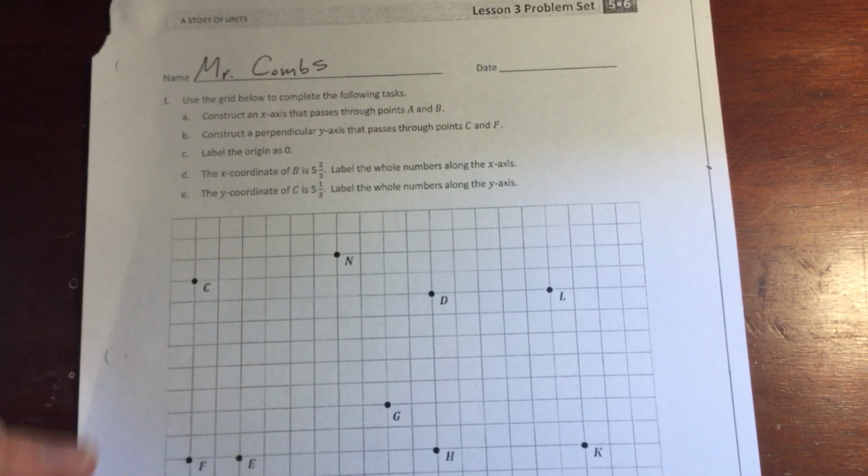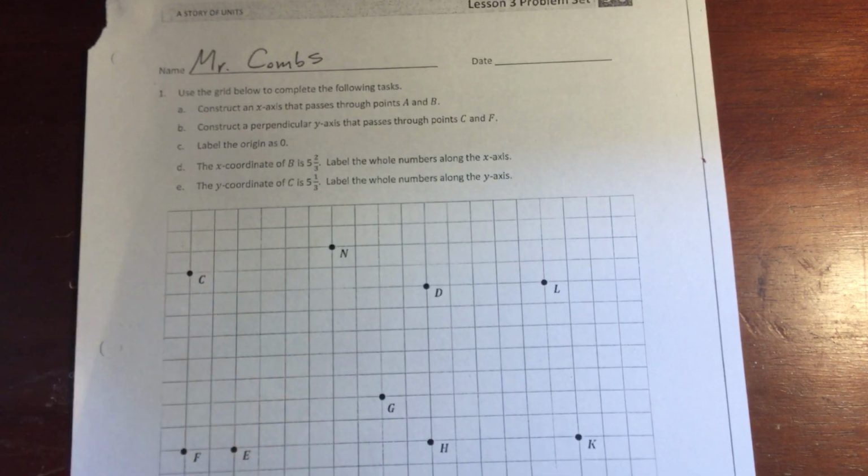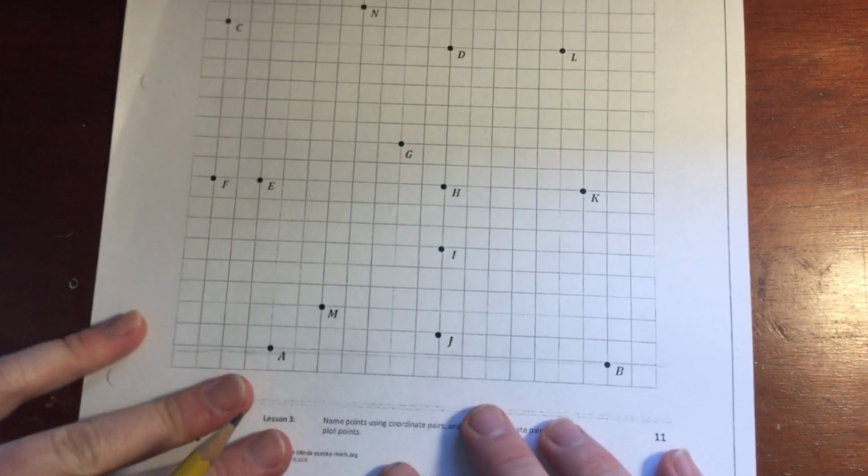All right, fifth graders, so this is Mr. Combs here, and today we are going to be doing lesson 3 problem set. So I'm going to scoot this up just a tad.